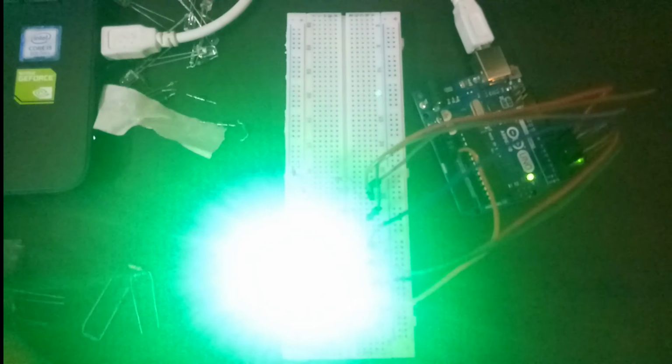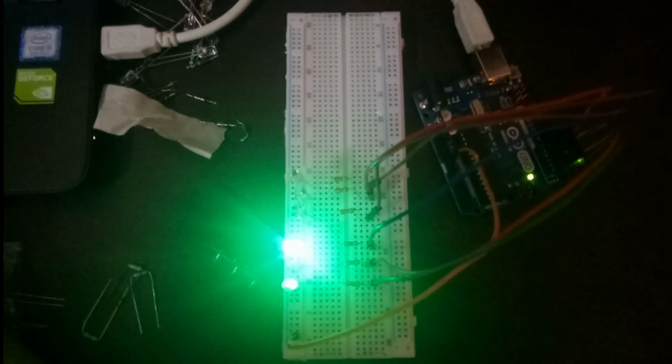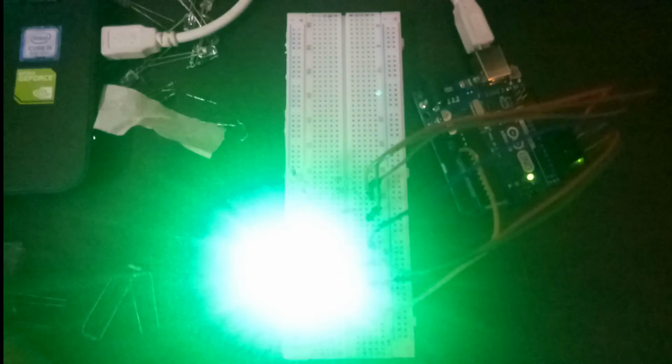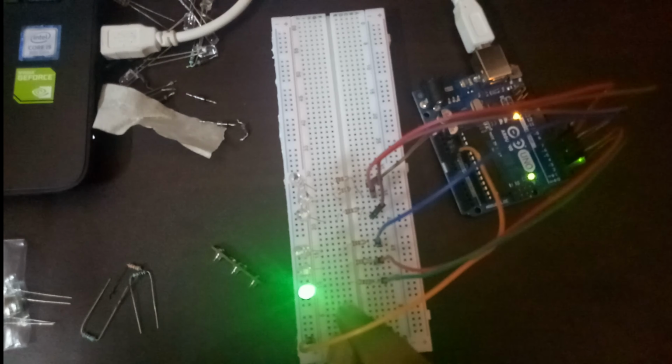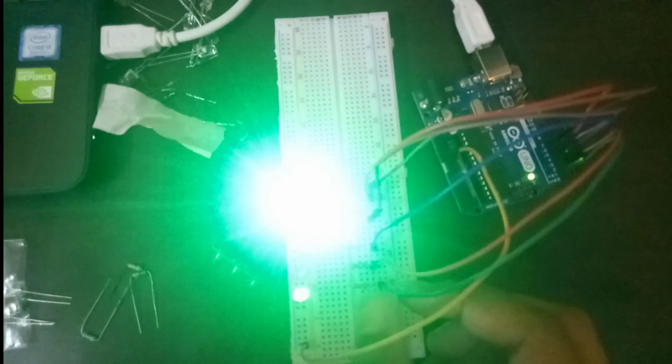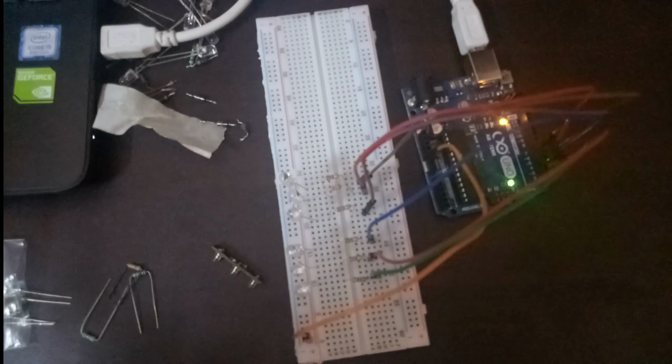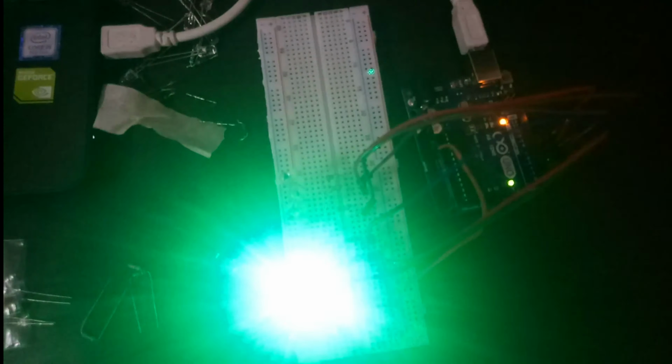Okay, so at the end, you can see that this LED is glowing all the time, so that's a big problem. Actually it's not a problem, I just plugged in a wrong pin and this is what happens. So you can see what's happening up here.